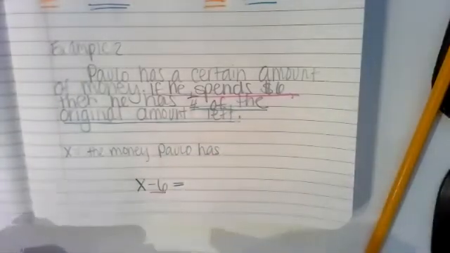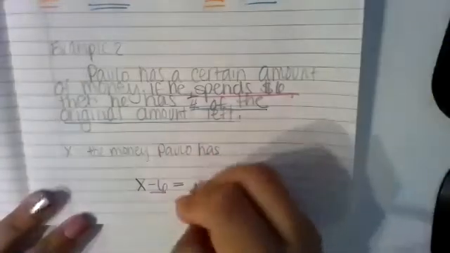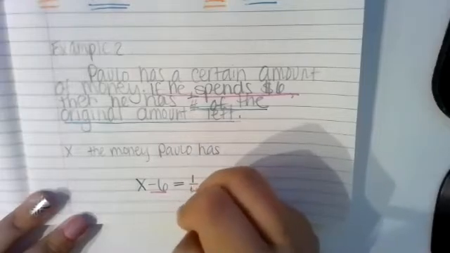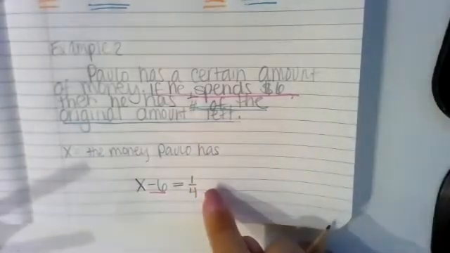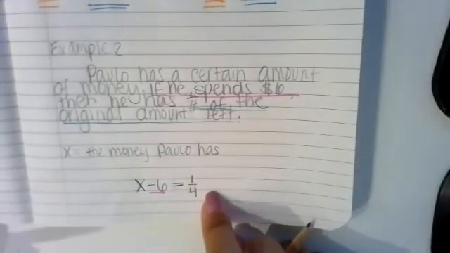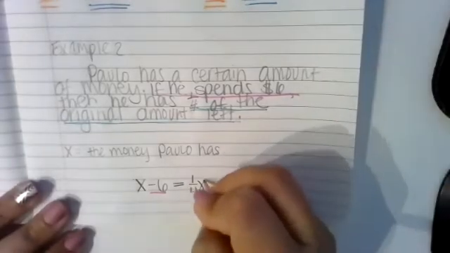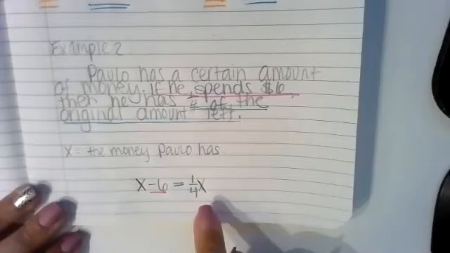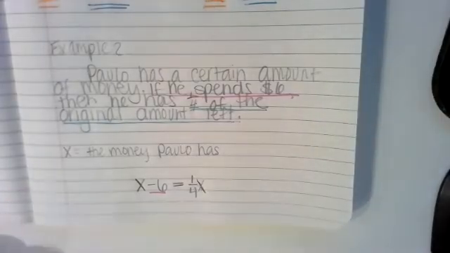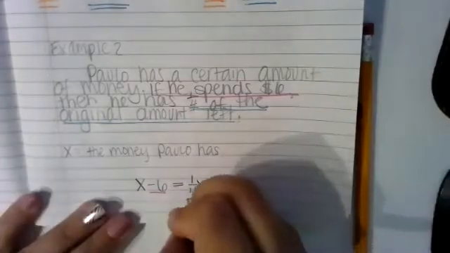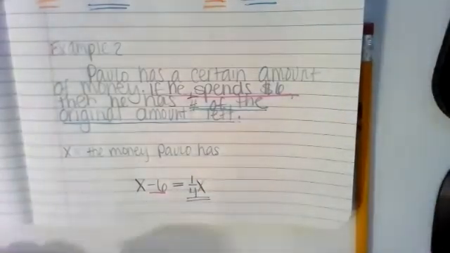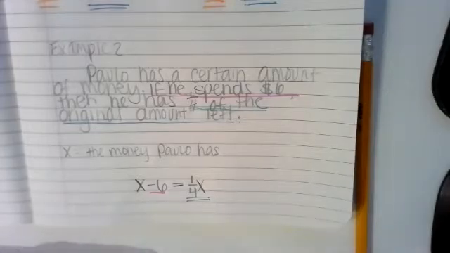So he has 1/4. And what was the original amount again? X. X, right? We don't know. So he has 1/4 the original amount left. Questions about this one?